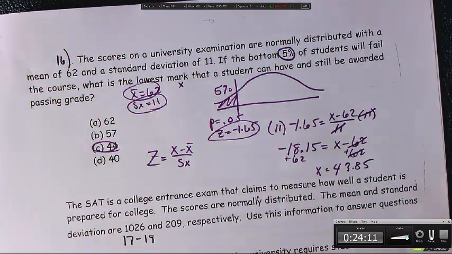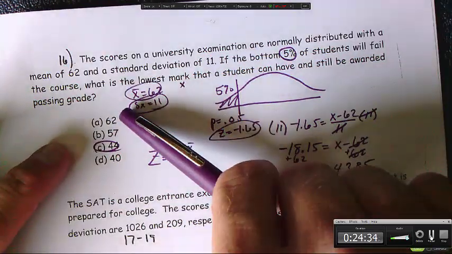Now what I did, Mr. McKay, I did 62 minus 11 twice. You did it that way. If you minus it twice, it doesn't give you the bottom 5%, it gives you the bottom 2.5%. But that still gives you a close enough answer, right? Yeah. And you could technically just find the z-score for all of these.